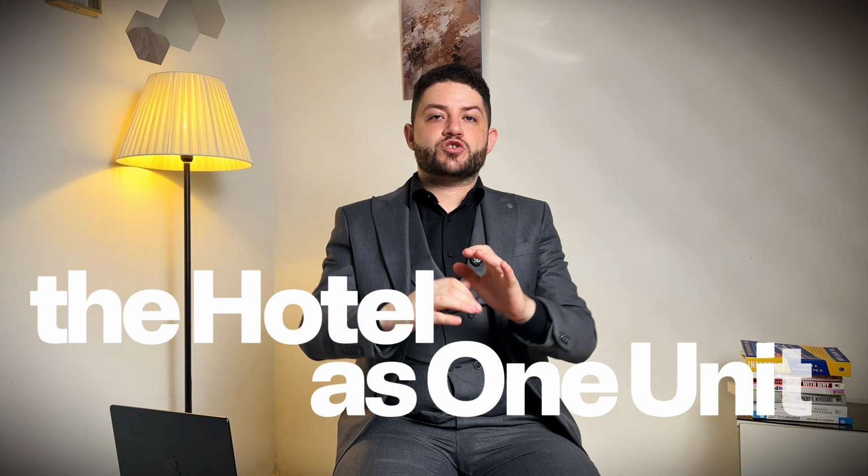Treating the hotel as one big unit. Here's the mistake I see most often in small hotels, and it's almost always the same one. They treat the hotel as one single unit. All revenue flows into one pile, all costs flow into another. At the end of the month, you just subtract one from the other and you get a single number: profit or loss for your hotel. It sounds reasonable, right? It's catastrophic because a hotel is not one business.